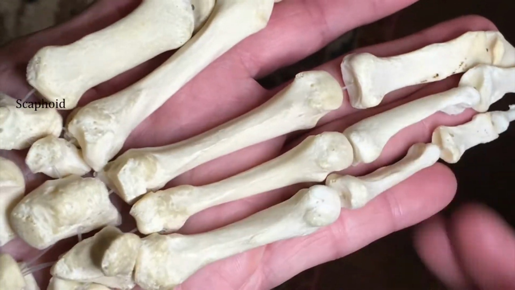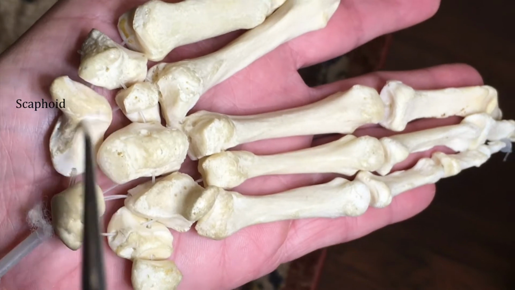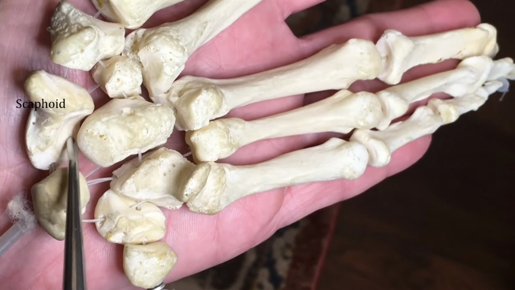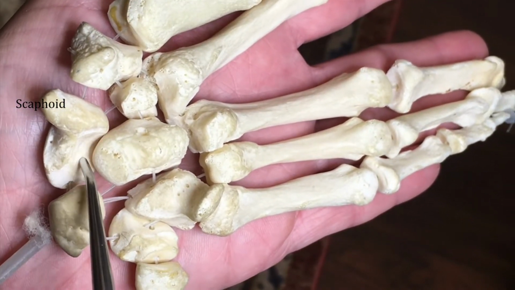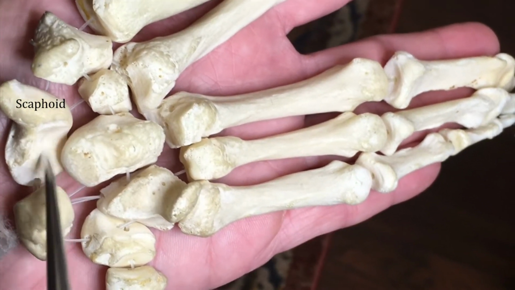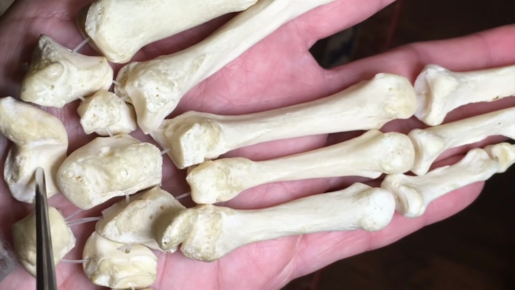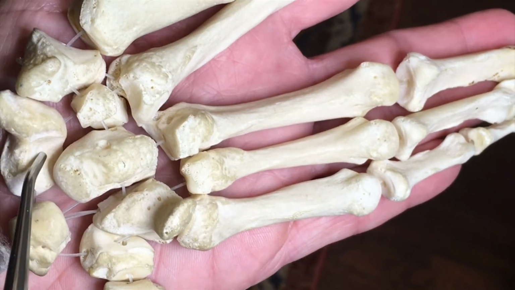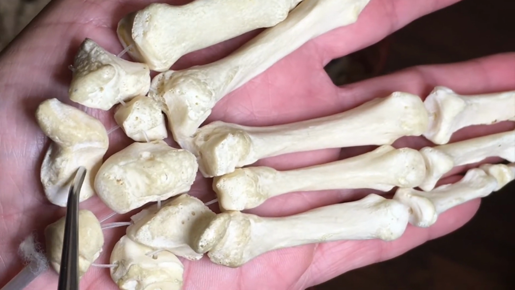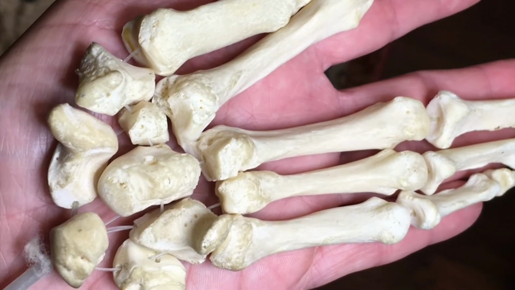In terms of medical applications, it is the most often fractured bone. It is the largest bone. It touches up against the radius, and so with a lot of falls on the outstretched hand, the radius and the wrist bones here kind of bear the brunt of that, and this one is more commonly fractured. It also, along with this bone, the hamate, tends to have a poor blood supply, and so they end up not healing as easily as some of the other carpal bones.